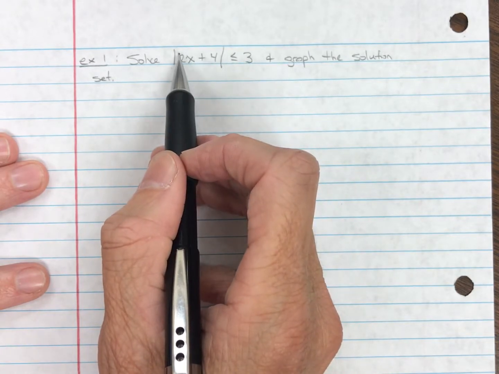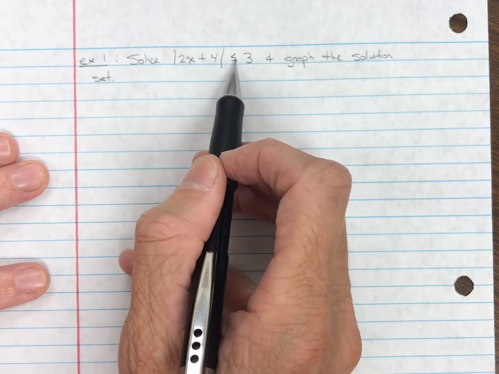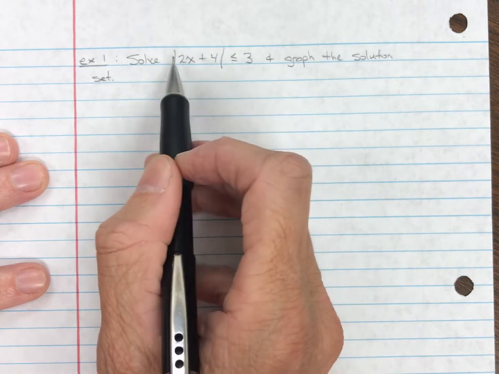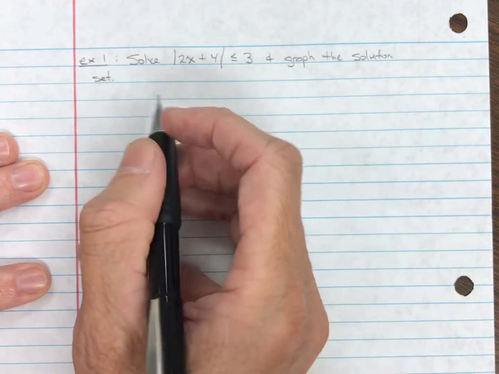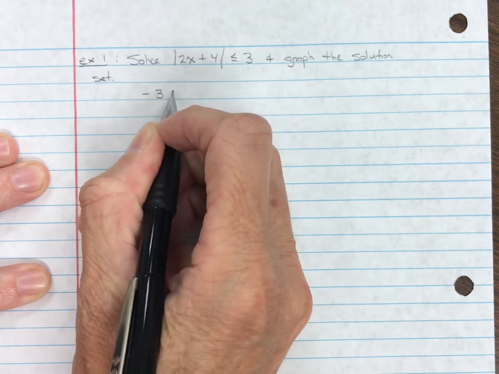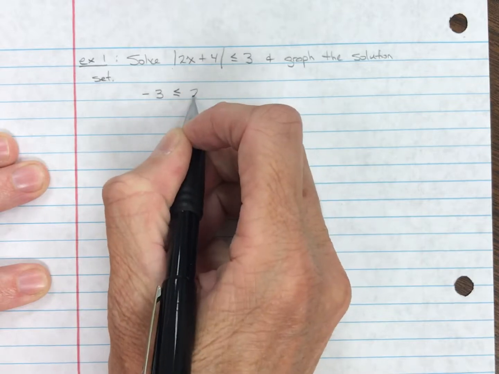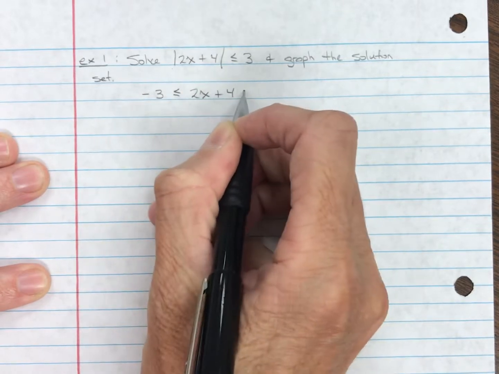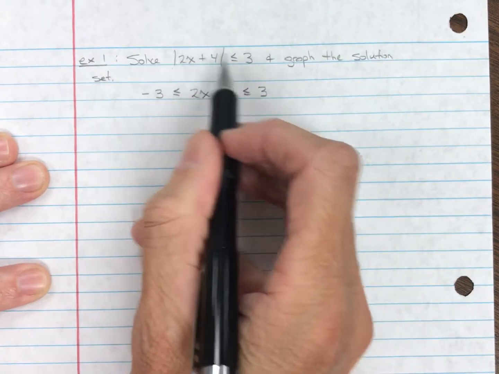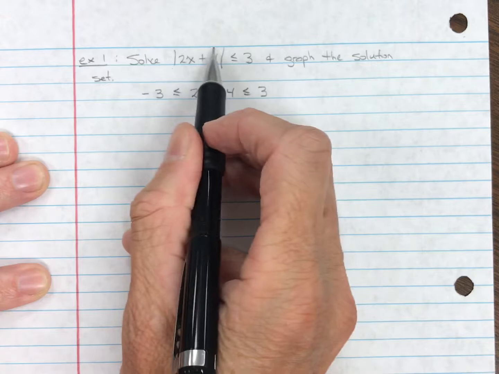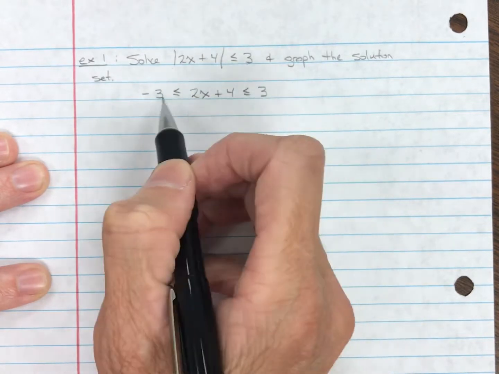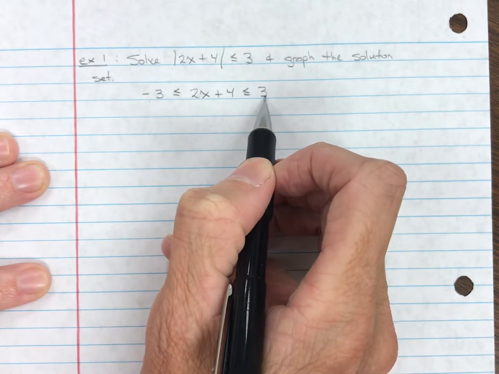So to be less than or equal to 3, the absolute value means I'm between negative 3 and 3. So this translates to negative 3 is less than or equal to 2x plus 4, which is less than or equal to 3. Being less than a number as an absolute value means you must be between the opposite of it and itself.